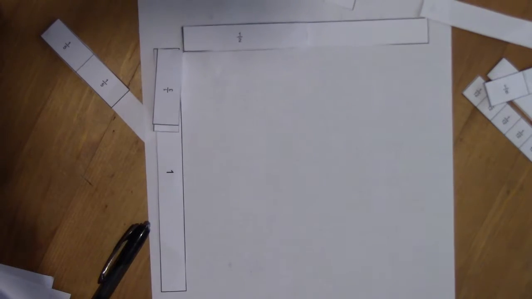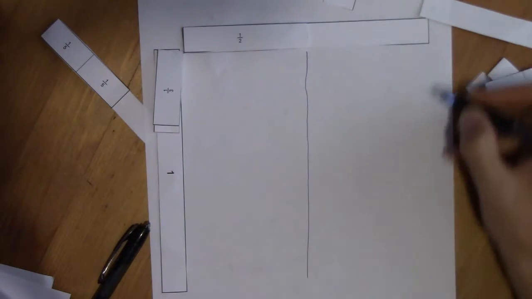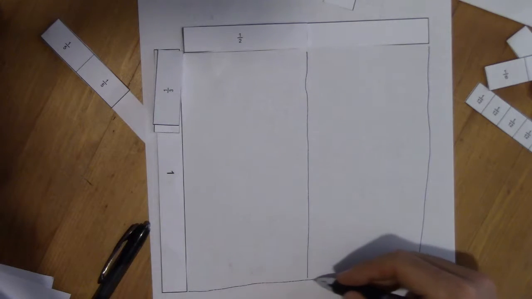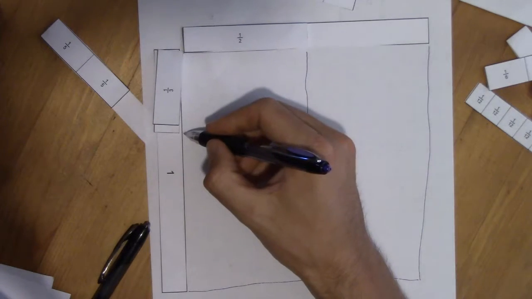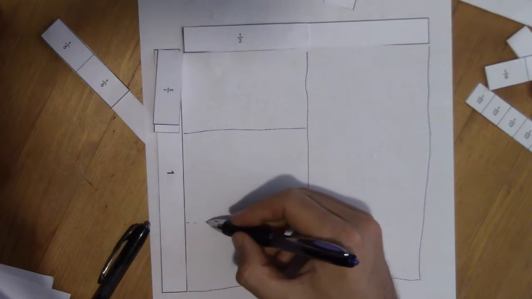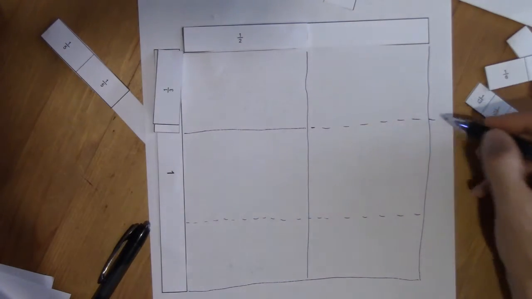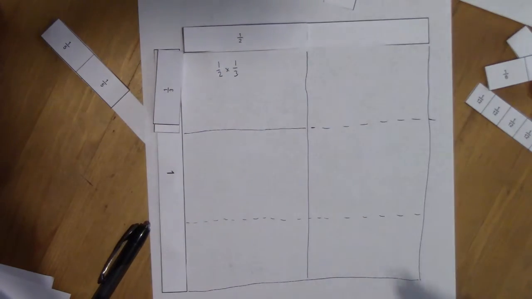Well, here's what I want you to think about. My 1/2 splits my box in half. No doubt, right? So if my 1/2 splits my box in half, and my 1/3 splits it into thirds, when I have 1/2 times 1/3, multiplication makes sense in this case because we essentially have area, base times height.